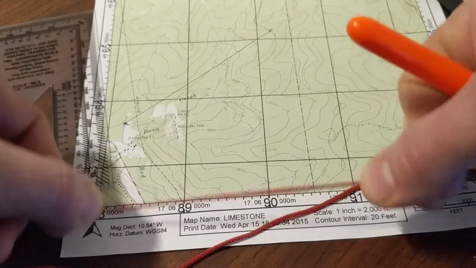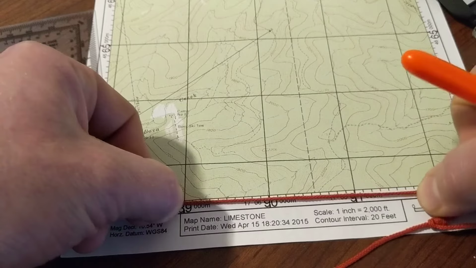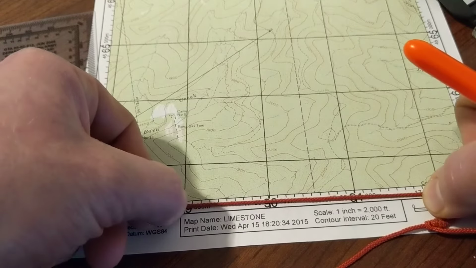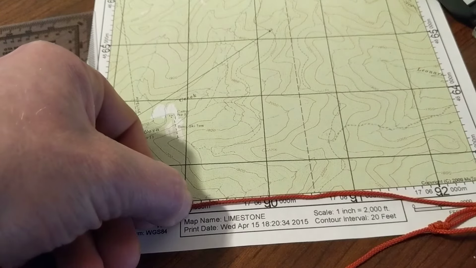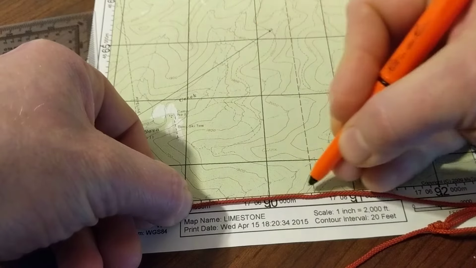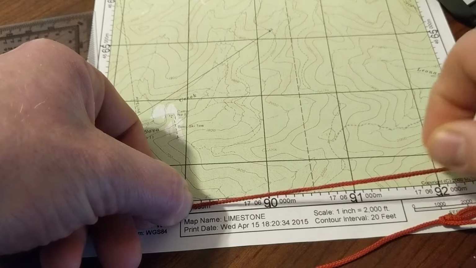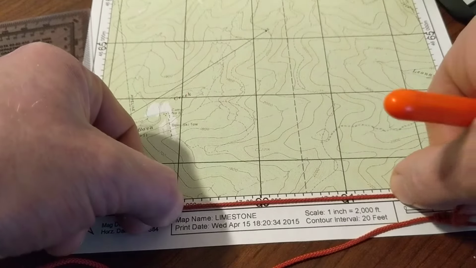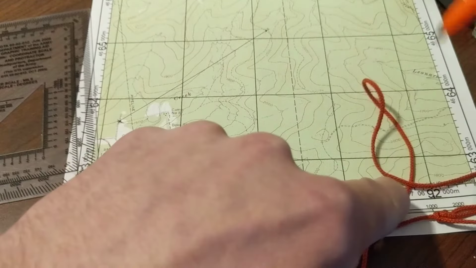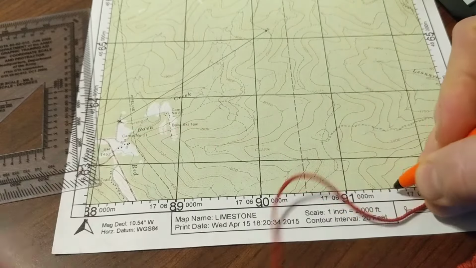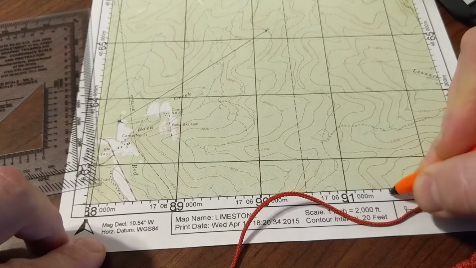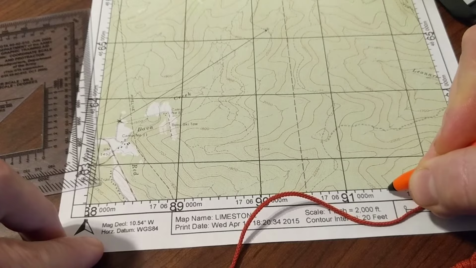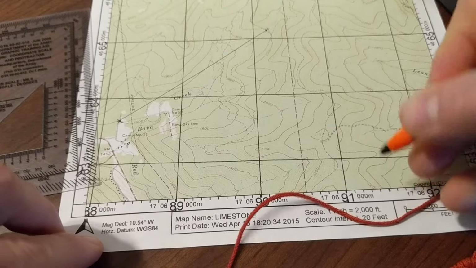And then I'll come down and I'll measure using my scale down here. So again, I know this is 1,000 meters, 1,000 meters. Measure that again. Right there. Okay. And each one of these ticks is 100 meters. So I have to walk 2,500 meters.